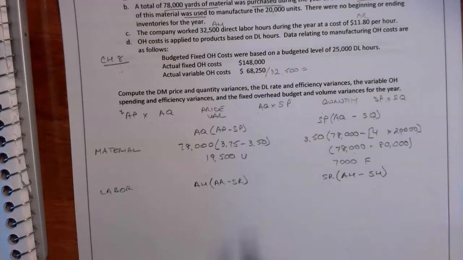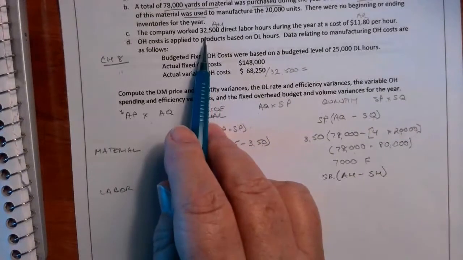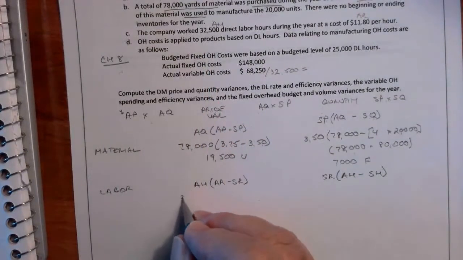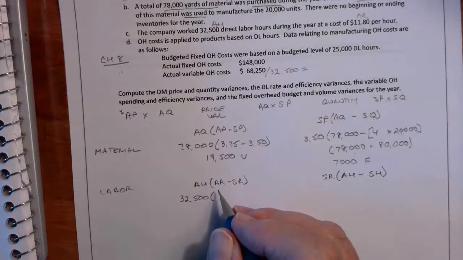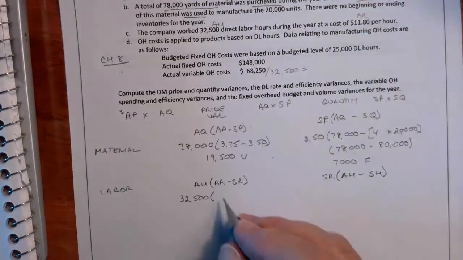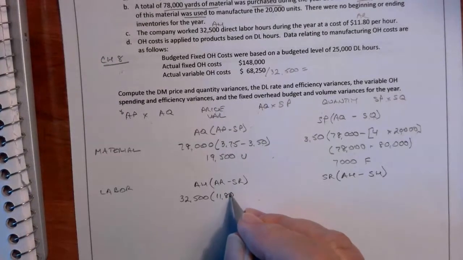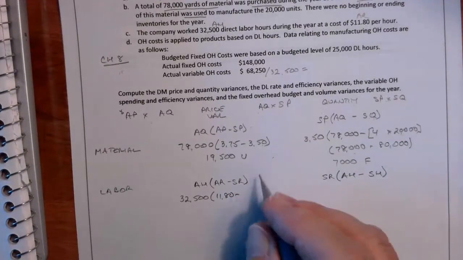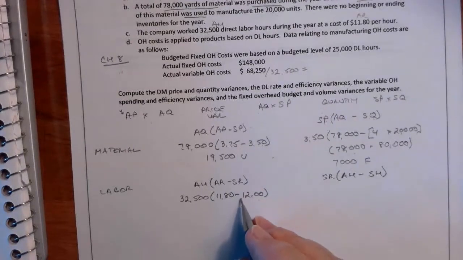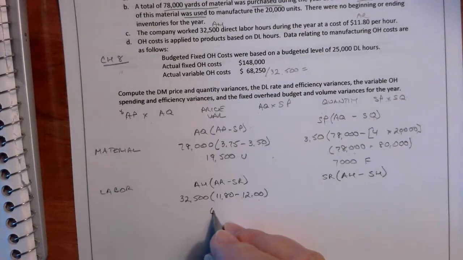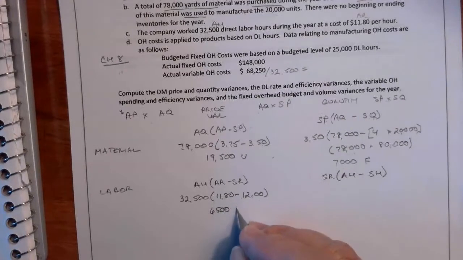And our actual hours, they tell us it was 32,500 direct labor hours. My actual rate was $11.80 per hour. And they planned on $12, I think. Yeah, $12. So that's 20 cents times 32.5 is 6,500. And that is favorable because the actual rate was less than the budgeted rate.